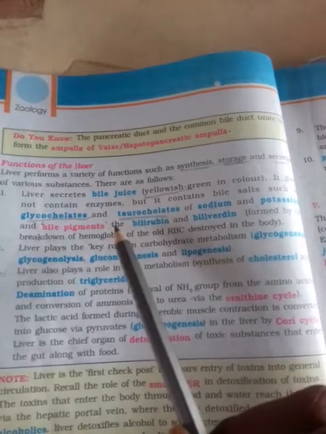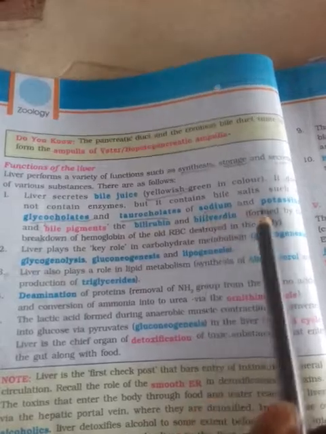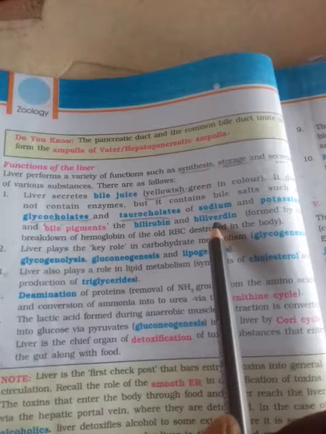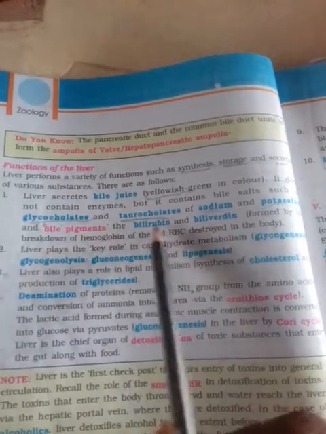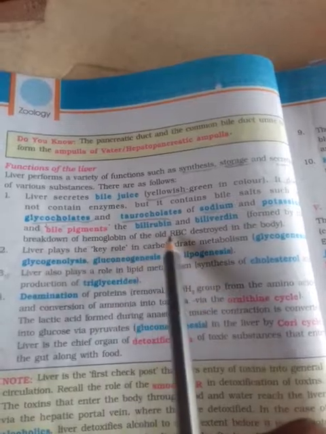That process is completed by the glycocholates and taurocholates of sodium and potassium. Now coming to bile pigments, bilirubin and biliverdin. These two are formed by the degradation of the hemoglobin, the RBC.